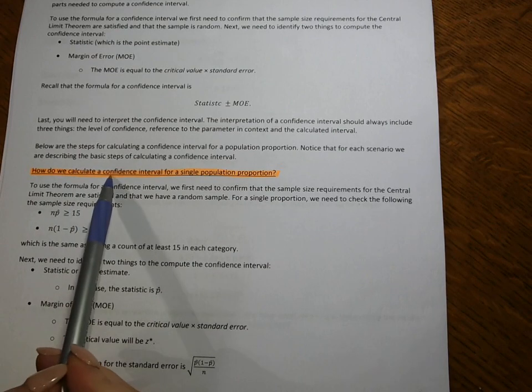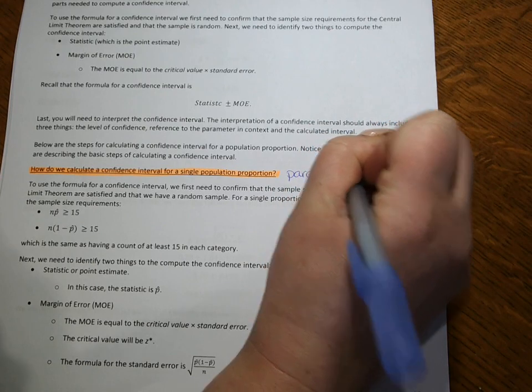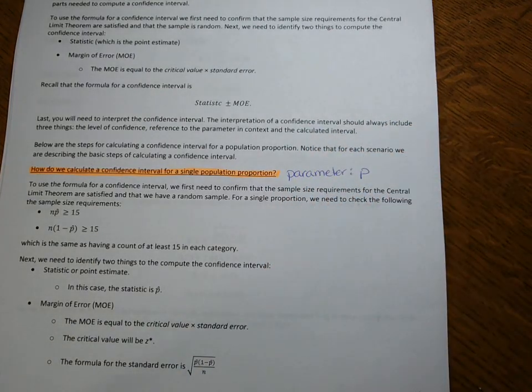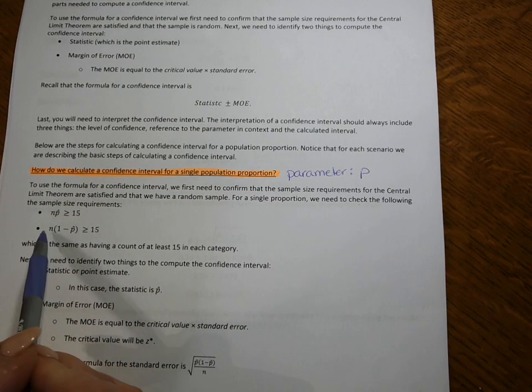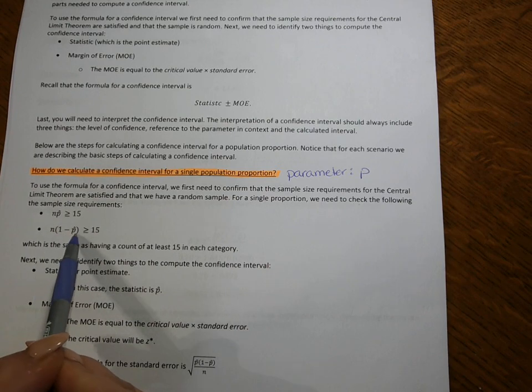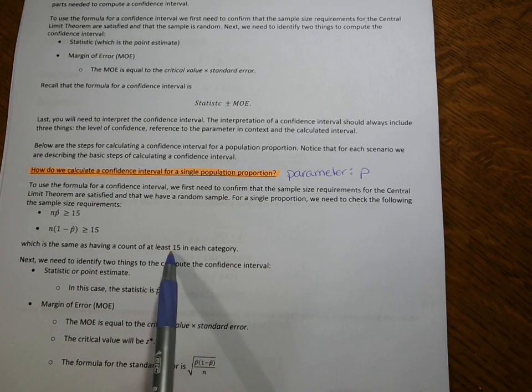So when we work with a single proportion, the parameter we are interested in is p. To use the formula for a confidence interval, we first need to confirm the sample size requirement for the central limit theorem is satisfied and that we have a random sample. For a single proportion, we need to check the following sample size requirements. We need that our sample size times our statistic is greater than or equal to 15, and we need that our sample size times 1 minus our statistic is bigger than or equal to 15. This is the same as having a count of at least 15 in each of the categories.